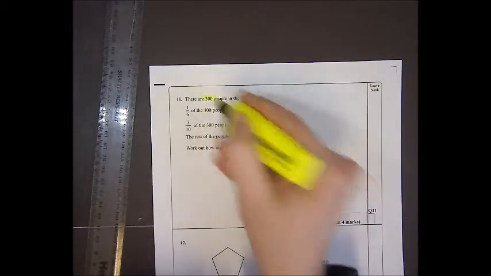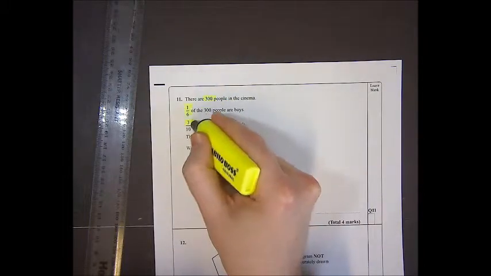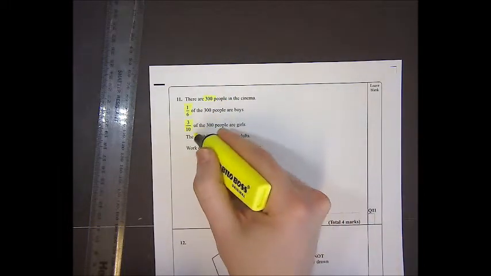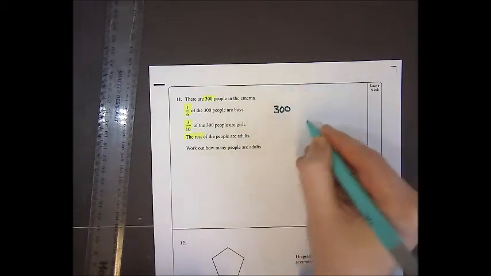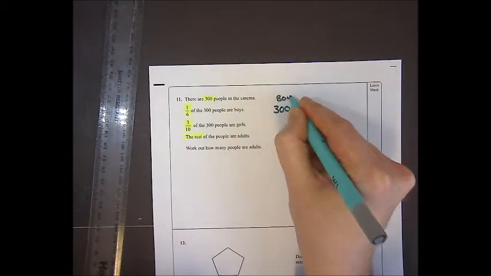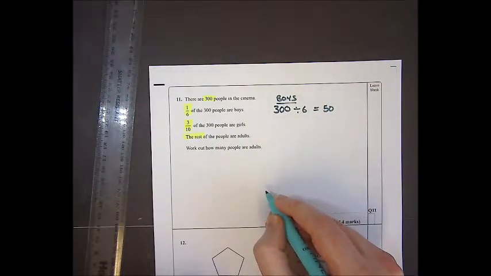Okay, there are 300 people in a cinema. 1/6 of them are boys, 3/10 of them are girls, and the rest are adults. So we need to go 300 divided by 6 for the boys, which is 50. So there's 50 boys.